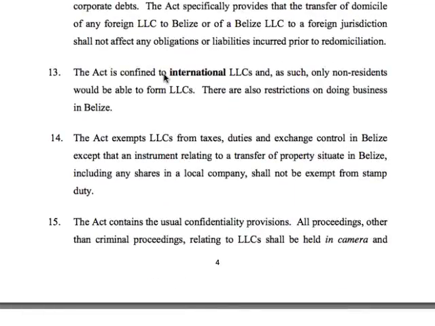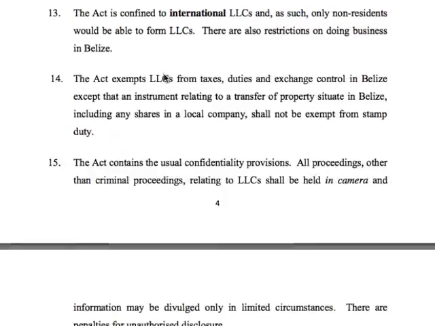Now, one of the limitations, paragraph 13, the act is confined to international LLCs. Only non-residents would be able to form these. There's also restrictions on doing business in Belize. Well, most of you aren't really going to want to set up an office in Belize. You're going to want to invest money and open bank accounts, and you're free to do that, but you couldn't open a donut shop using an LLC. You could open up a big bank account if you wanted, but you cannot own a business there.